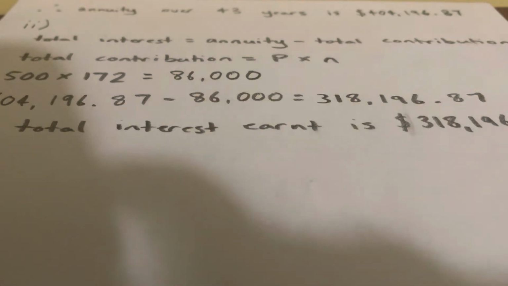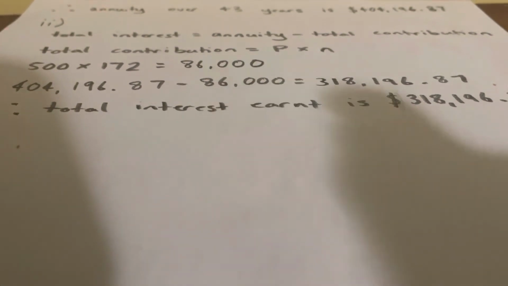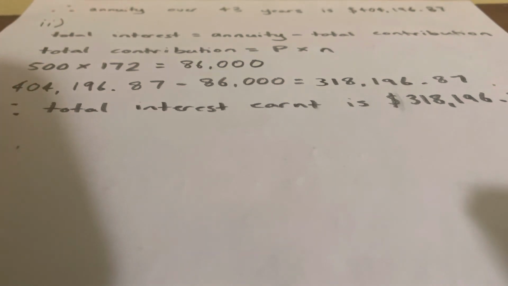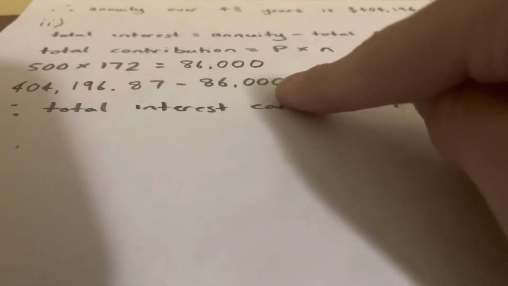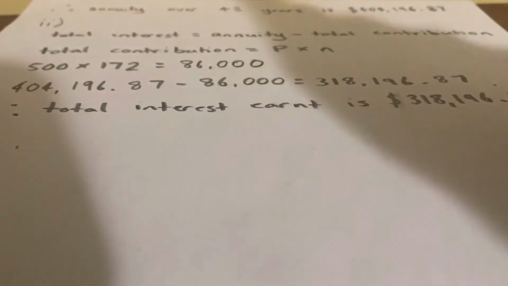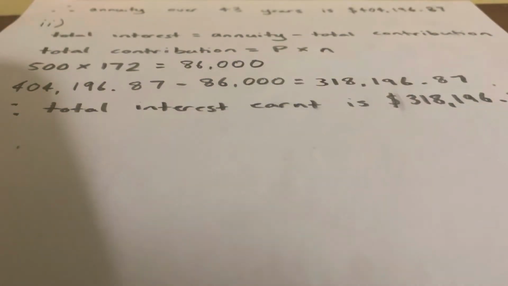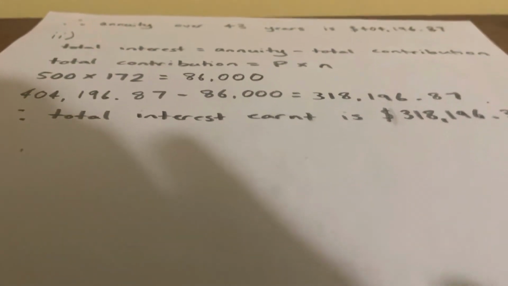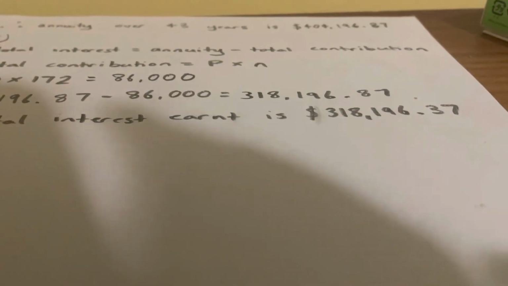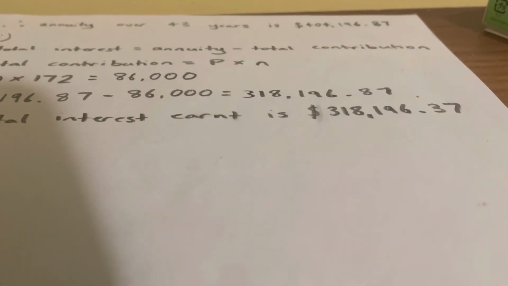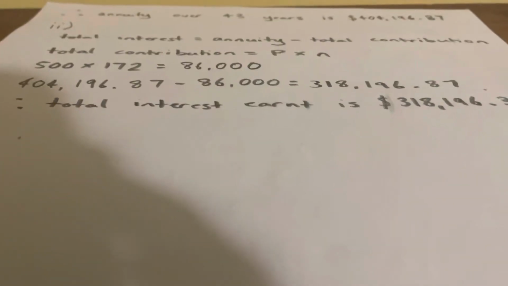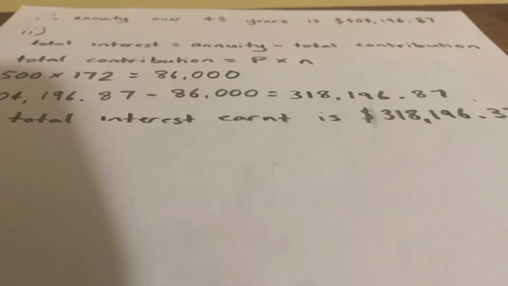So our total interest earned will be our annuity, this value here, 404,196.87 minus 86,000, which is our contribution, which will give us 318,196.87. Therefore, our total interest earned is 318,196.87. That was question A of part 2.